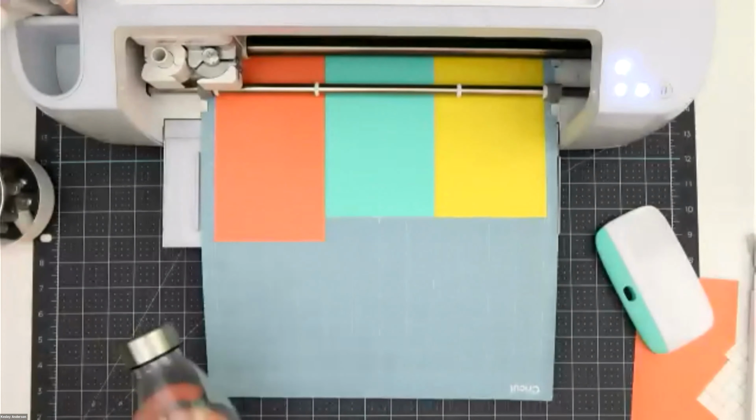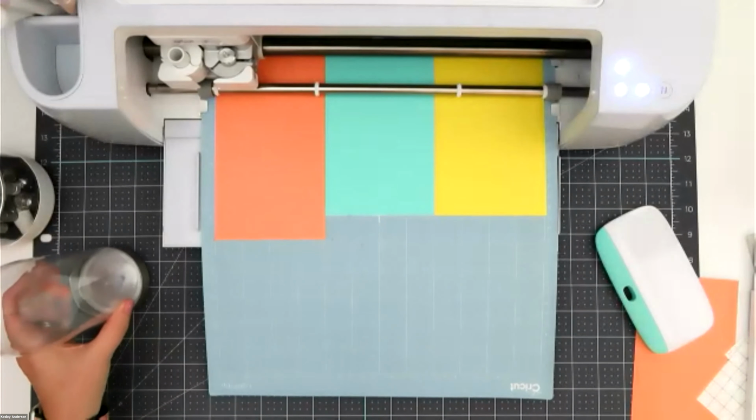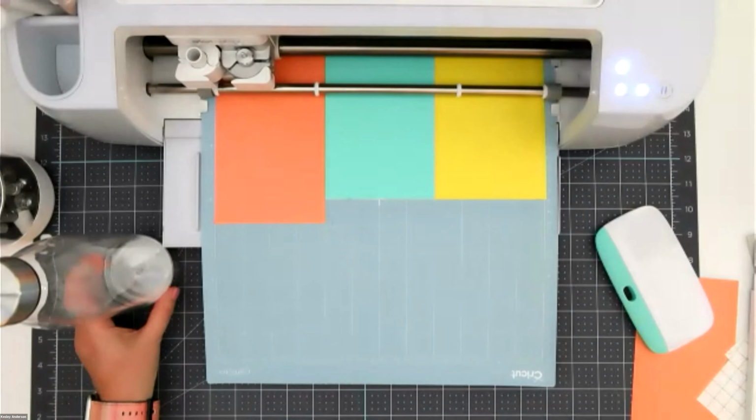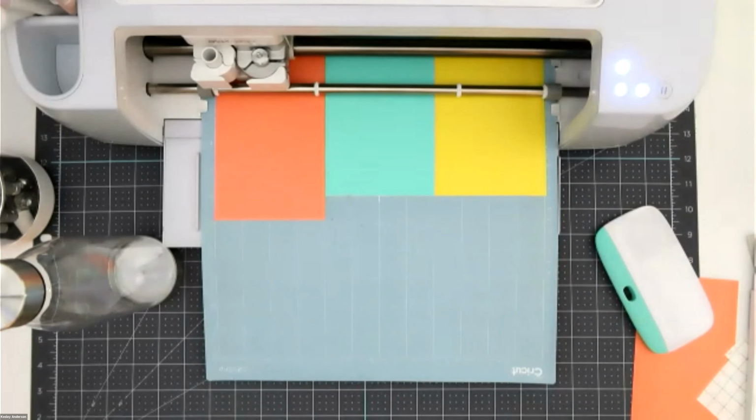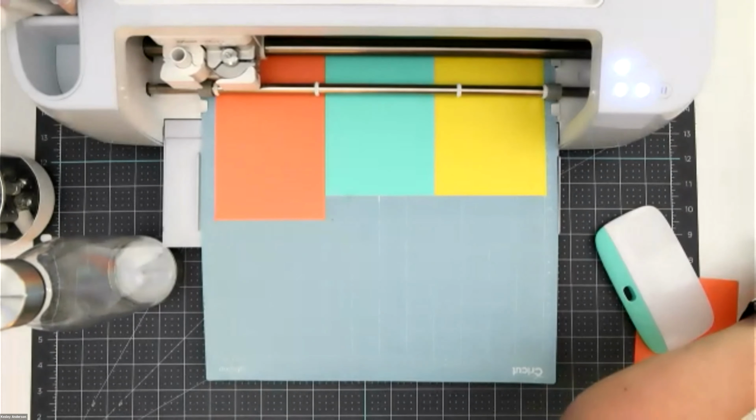I love how quickly it cuts. I like to watch it. I don't know if you guys are watchers of your cutting device or not, but I like to watch it go through.